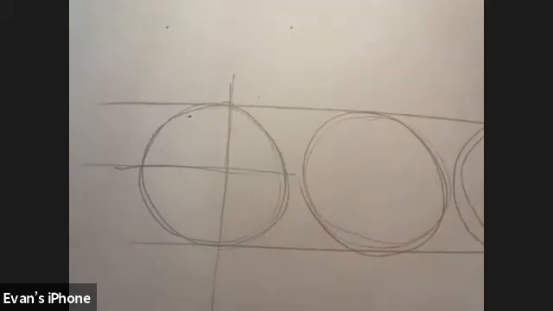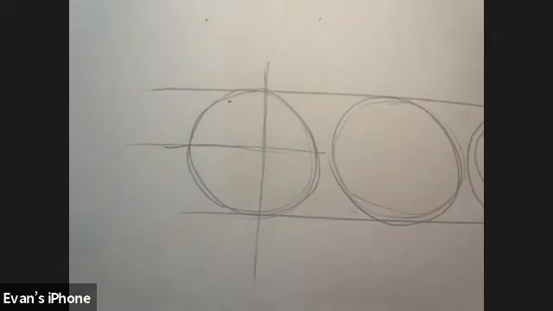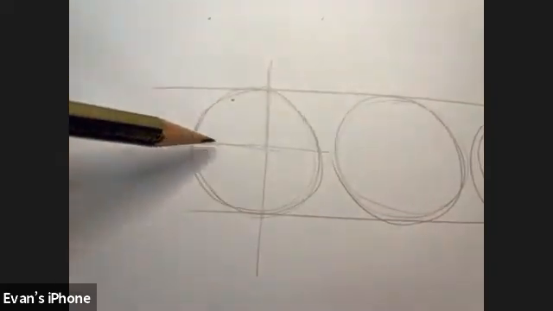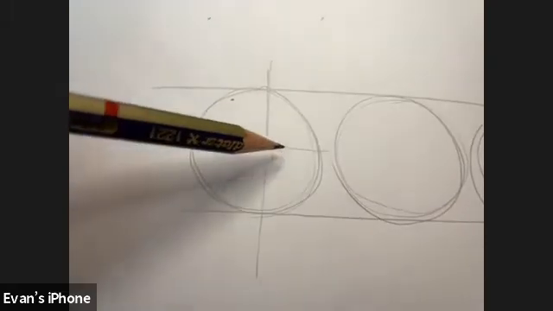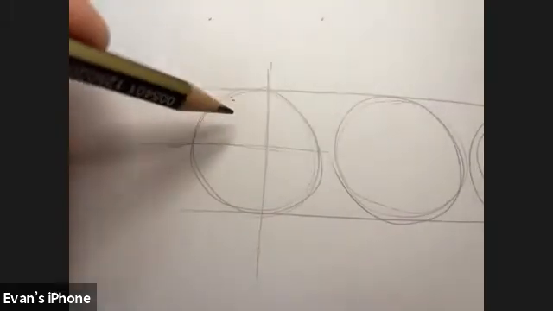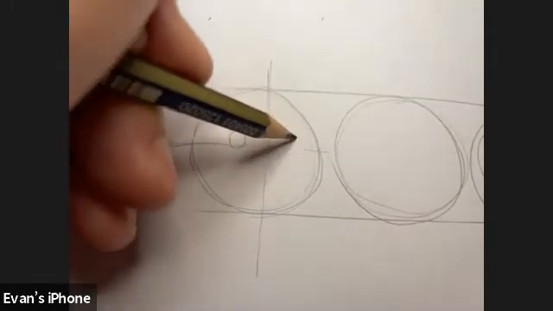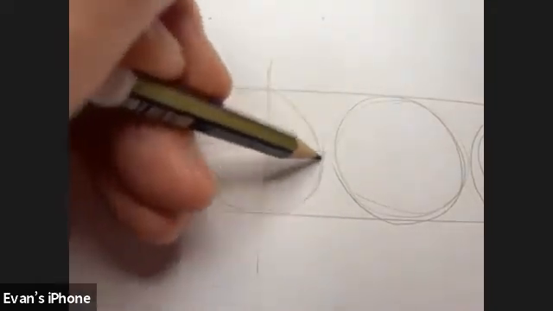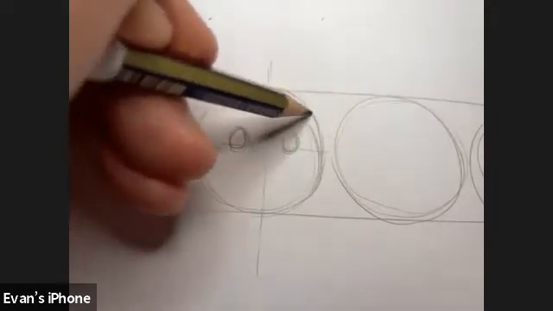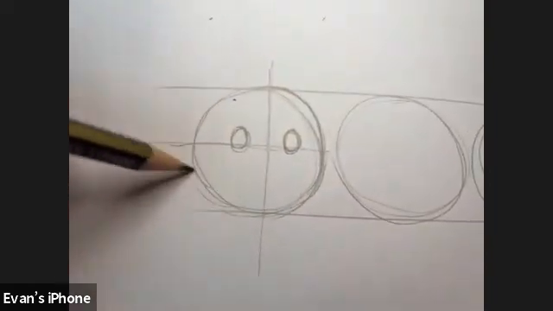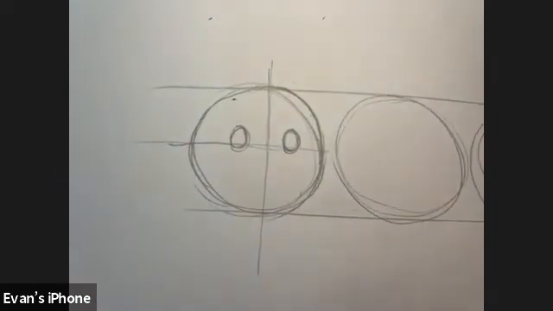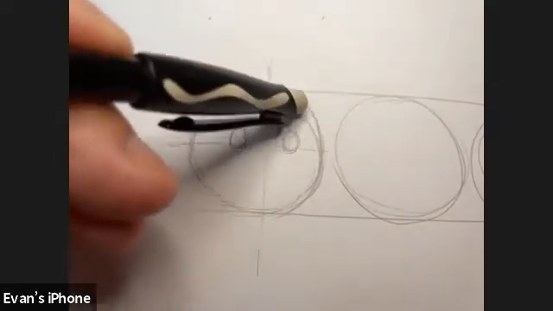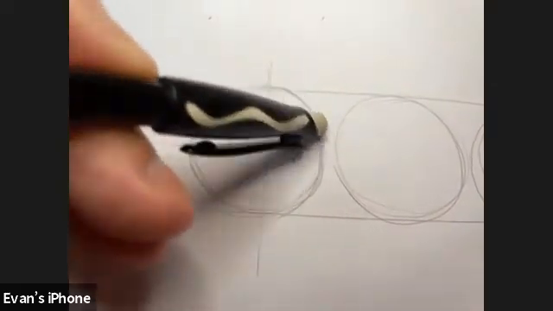Okay, move it a bit closer there. This line is where we draw the eyes. So we can draw one on this side and one on this side. Just circles for now. I'm going to fix this circle up, some head shape up, so it's a bit more symmetrical, and rub out that old line I don't need.